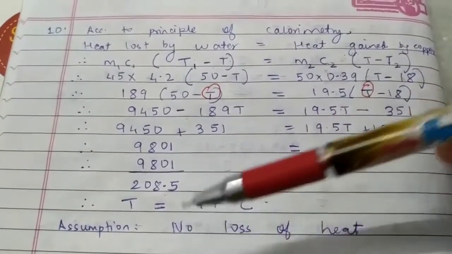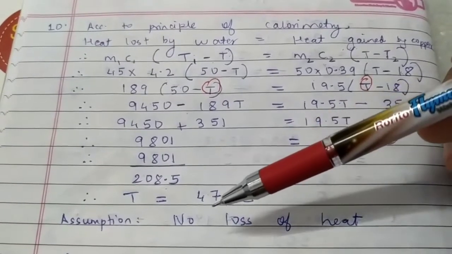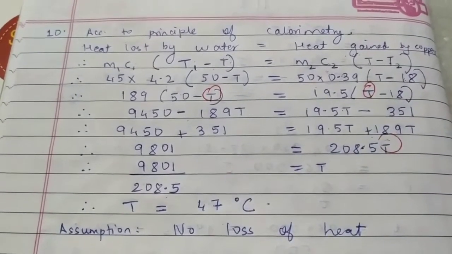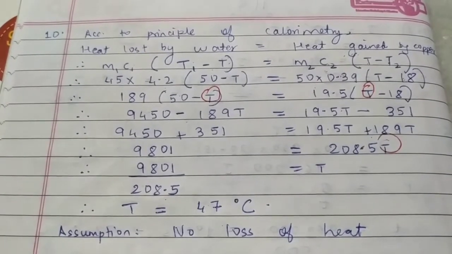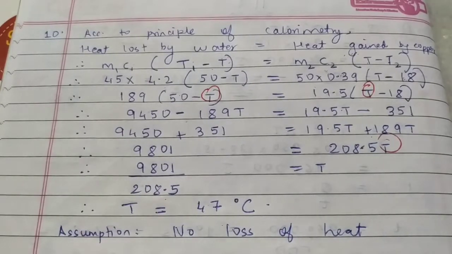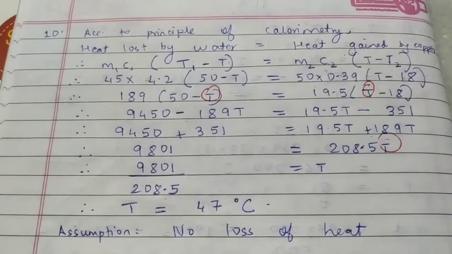And they've asked for the assumption as well, so we have to mention no loss of heat. This sum is IMP simply because of the calculation. Otherwise, the sums are pretty easy in this chapter. It's just that the multiplication and division is quite tough and time consuming, and you may make silly errors in the exam unless you practice doing it right now. So don't copy these values. Do it on your own and check the answers, make blunders, learn from them, and that's the way you can achieve perfection in calculation.